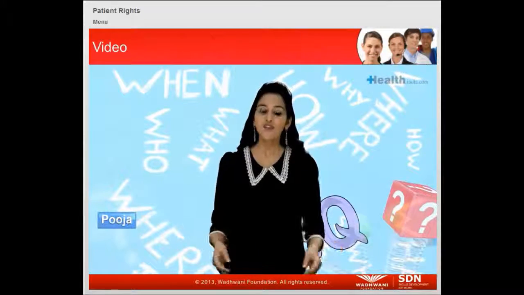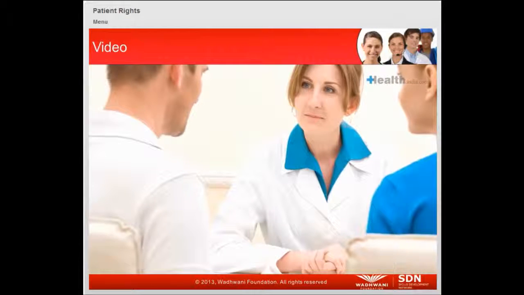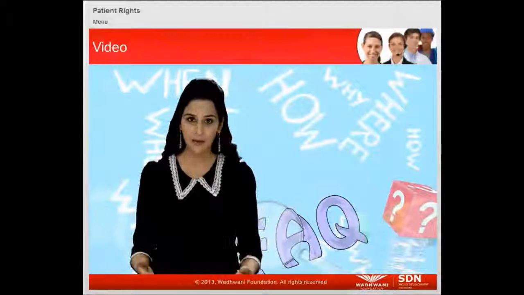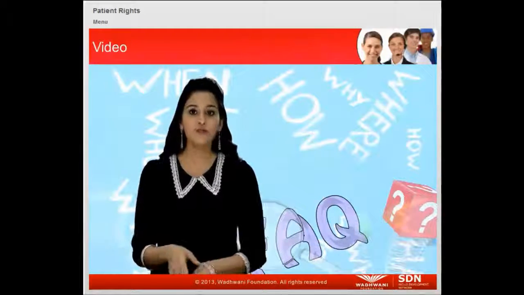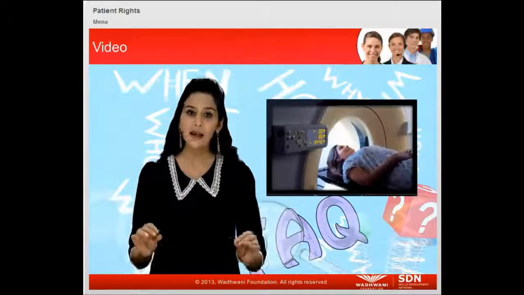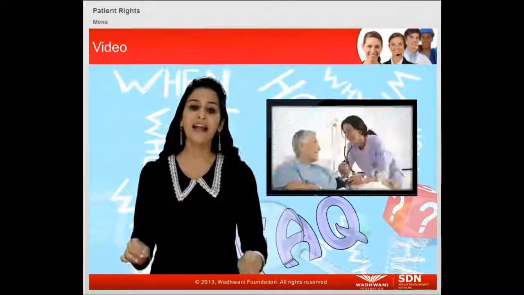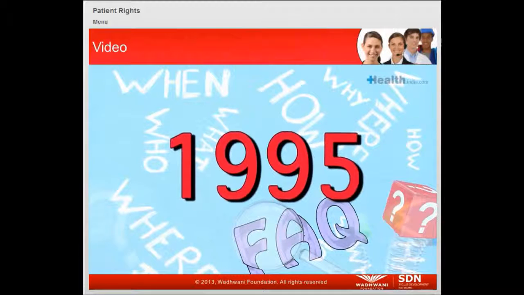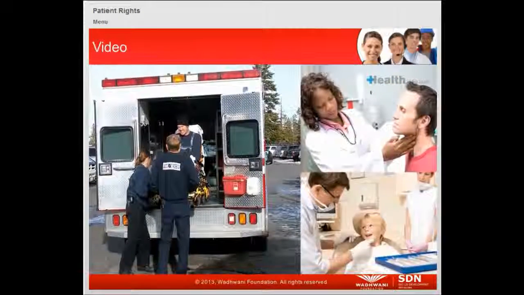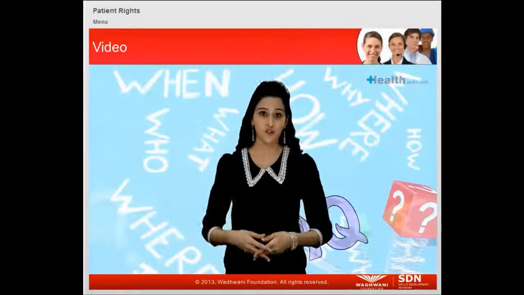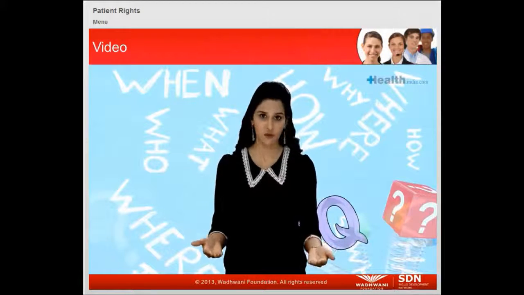Most patients in India treat their doctors like gods and have an unquestioning trust in them. However, in recent times, there have been cases of medical negligence and/or malpractice due to which the patients have suffered physically, mentally, financially, and emotionally. In 1995, the Supreme Court brought the medical profession under the Consumer Protection Act, and medical treatments were labeled services. As per the Consumer Guidance Society of India, the patients have certain rights as a consumer.